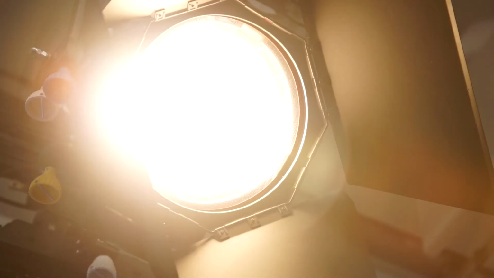And vice versa, the lower the color temperature, the warmer or more orange the color of light will be. So if you're indoors with a tungsten light source on a film set using a Fresnel, your Kelvin will be probably like 3200 Kelvin. Actually, it will be 3200 Kelvin.